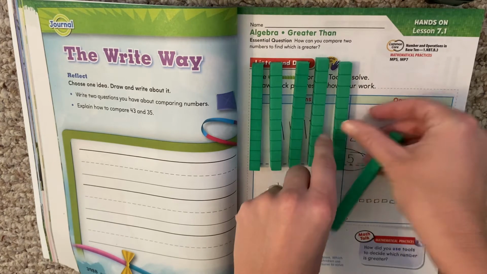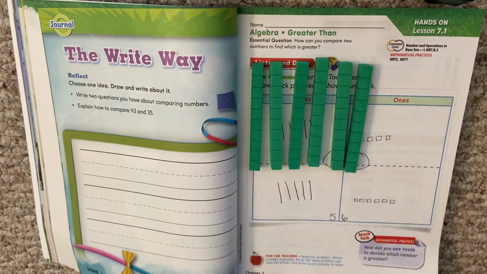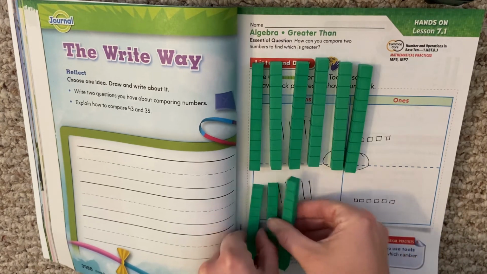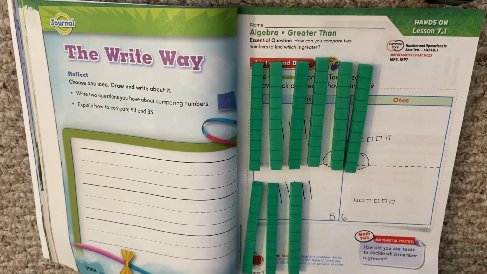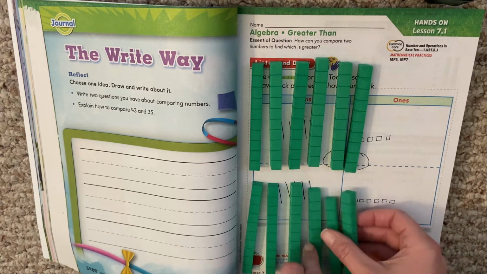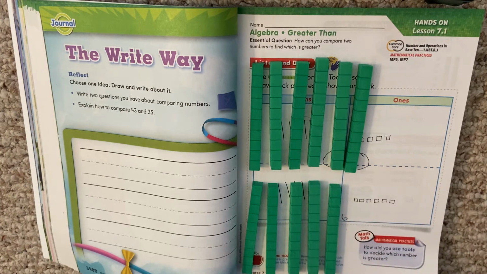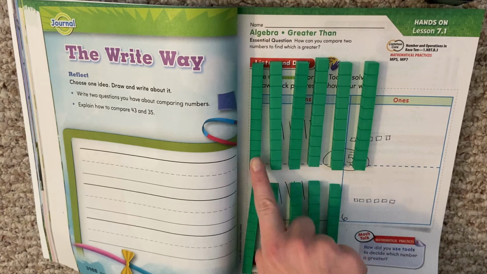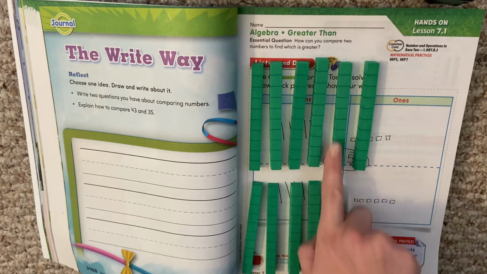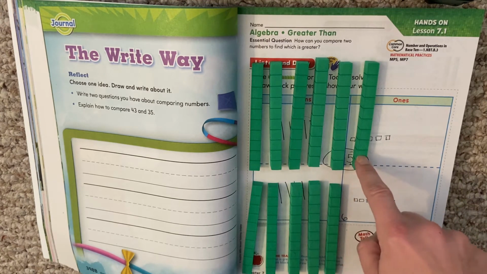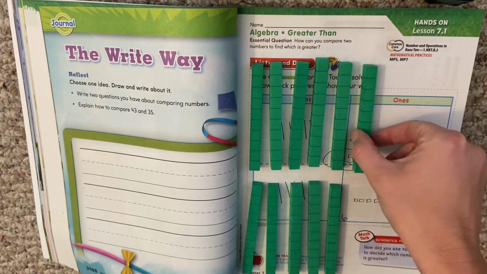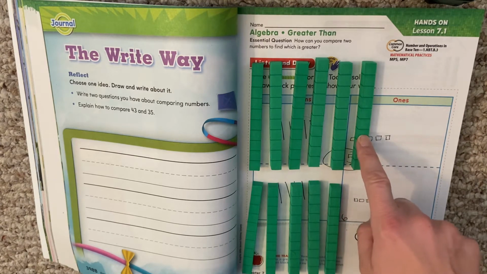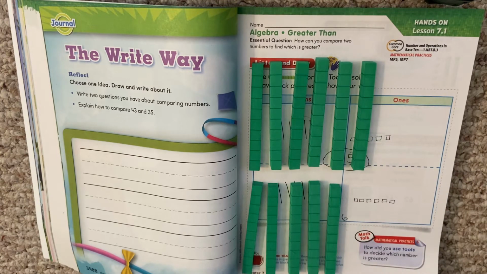And here's our 6 tens, and here's our 5 tens. As you can see, we get here and we see, hey, this has one more 10, so this is bigger. 6 is bigger than 5.